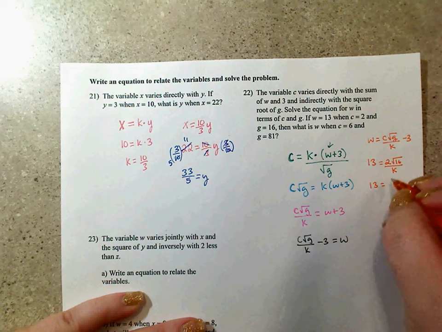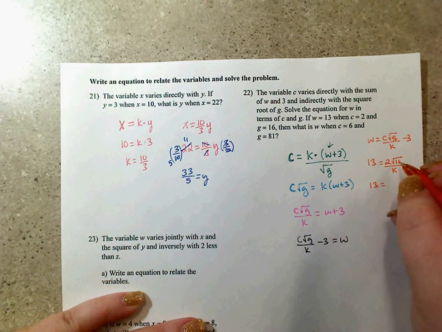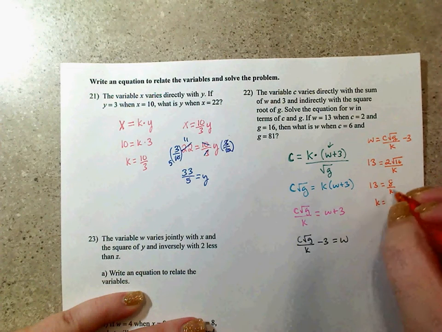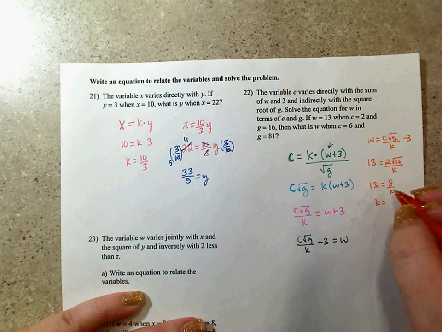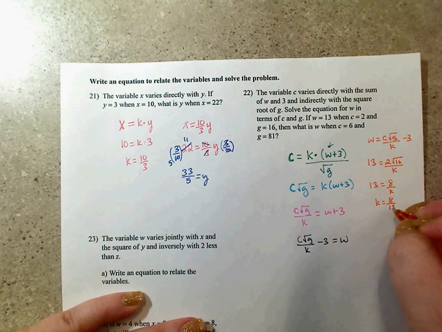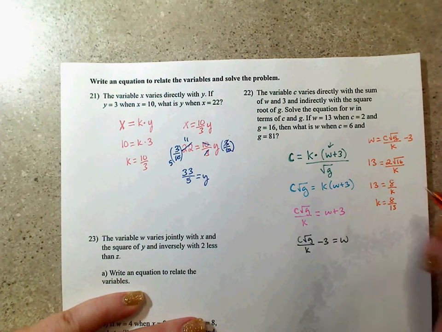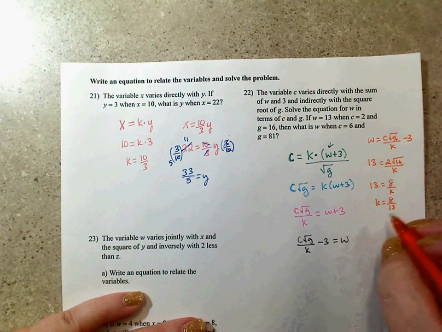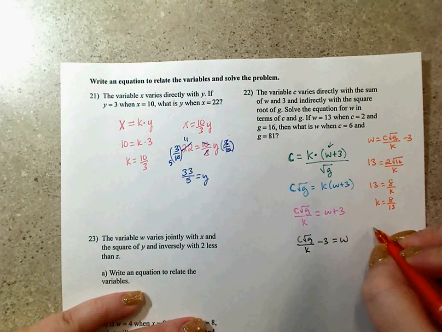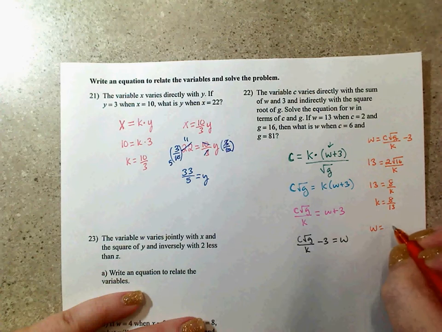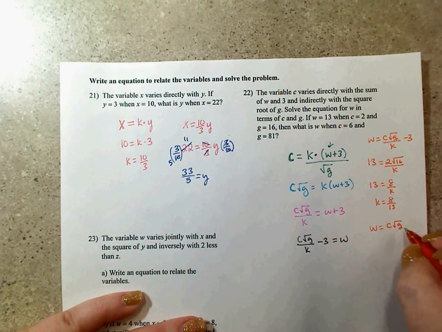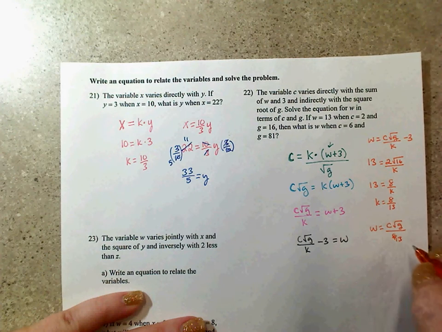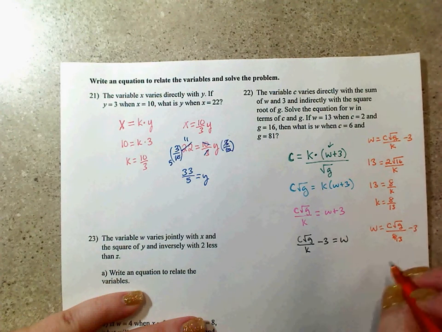K equals, so divide by 13, I got 8 13ths. I'm going to multiply by k, that's what I did, and then I divided by 13. So I get k equals 8 13ths, and that means w equals c times the square root of g divided by 8 13ths. So it's kind of weird to say divided by 8 13ths, so we're actually going to multiply by 13 eighths. So 13c square roots of g over 8 minus 3 equals w.